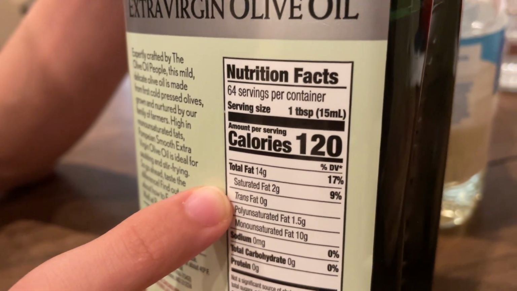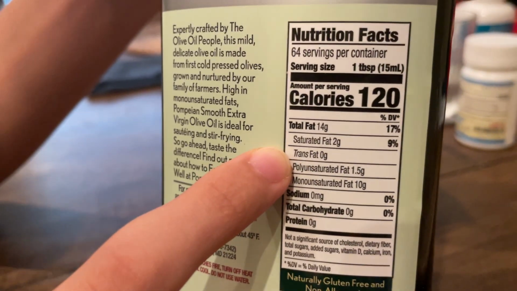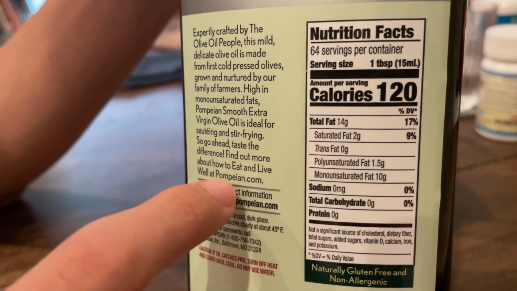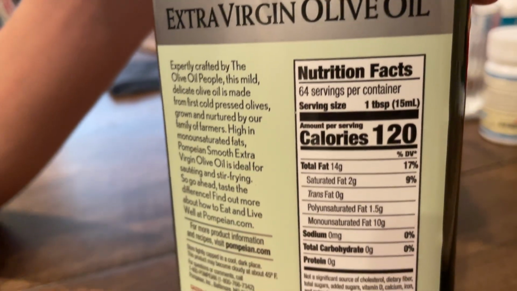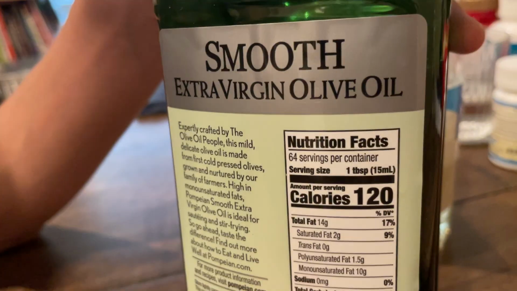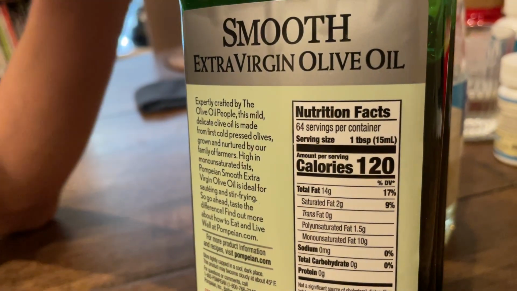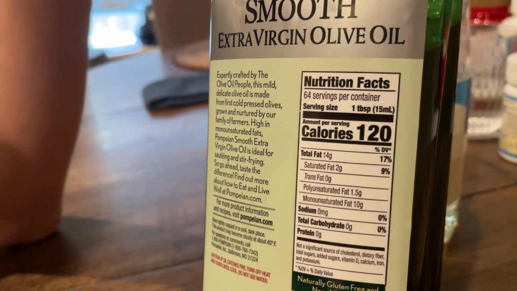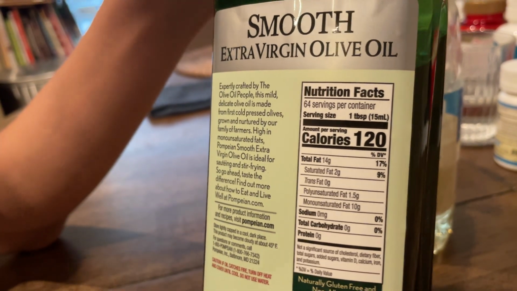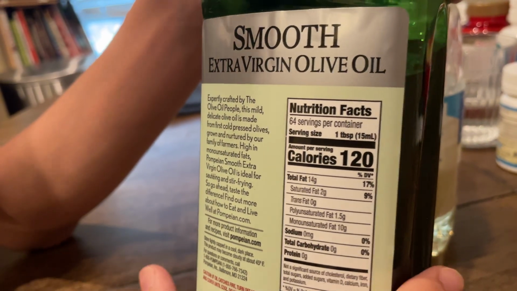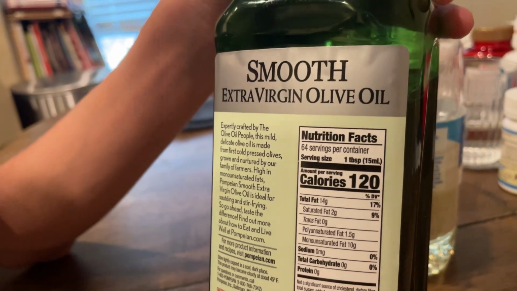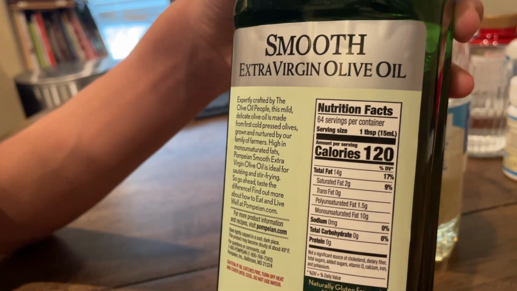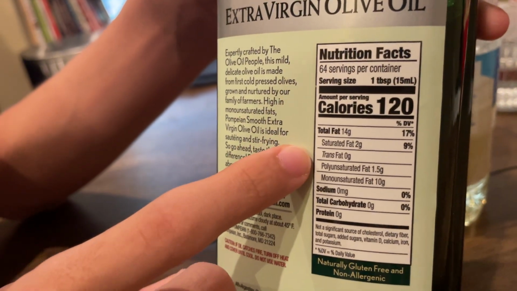Then we have trans fat. It's 0 grams for this one, but that's because they're required to list the trans fat quantity even if there's no trans fat in there, just to be clear to the consumer, because trans fats can be actually quite harmful if you have too much of it. The reason for this is because trans fats can drastically increase the amount of what we call bad cholesterol, or LDL, low-density lipoproteins. And this LDL, again, comes back to contribute to plaque buildup inside your arteries, which is a bad thing. So we have 0 grams here for trans fat.